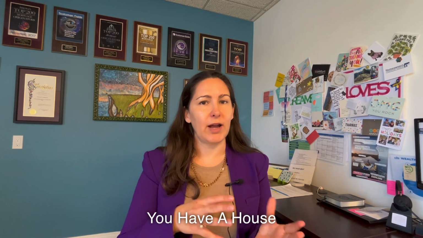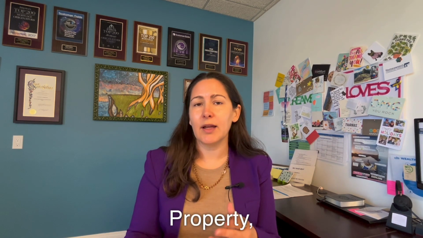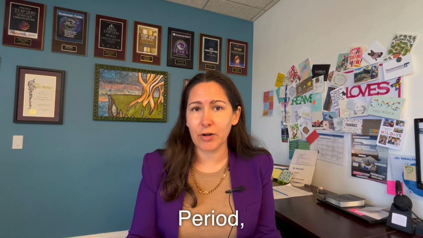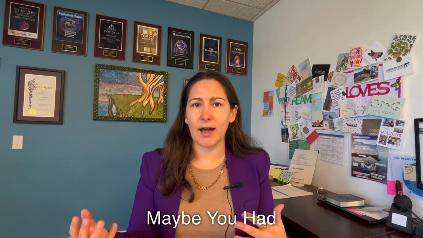Other rental properties that you own, you have a house that's turning into a rental property, maybe you're doing a jumbo loan with 15% down or a jumbo loan period. Maybe it's a first and second mortgage. Maybe you had a delinquency, like a short sale in your past. These are all reasons that you may need to have reserves when you qualify for a loan.